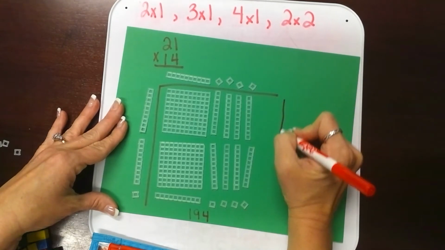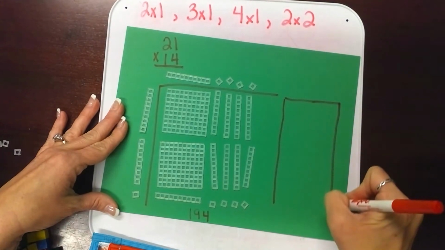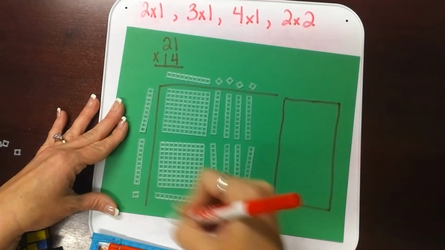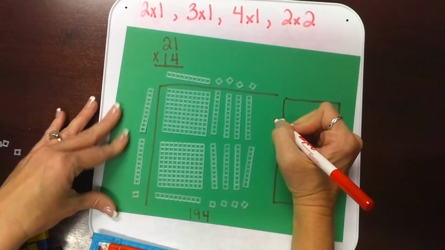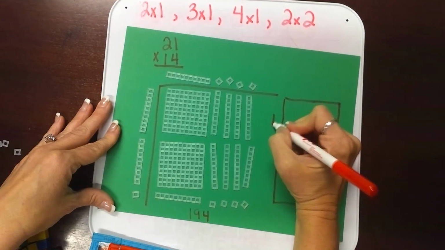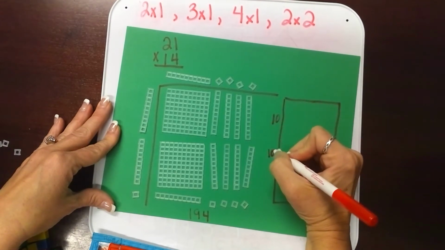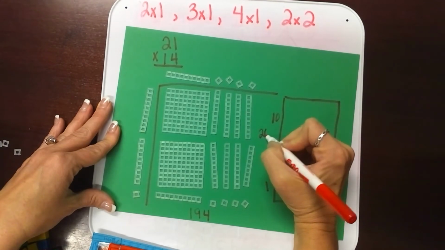And then once again, I'm going to talk to the student. So what if I made this into a rectangle? That's what this is, okay? I have a 10, a 10, and a 1. So you can either write it like this, a 10, a 10, and a 1, or you could put these two together and make it a 20.